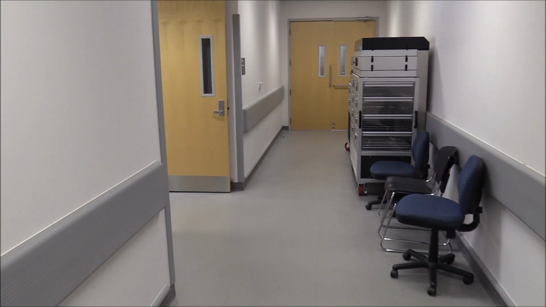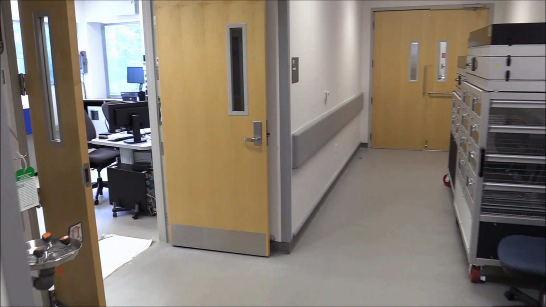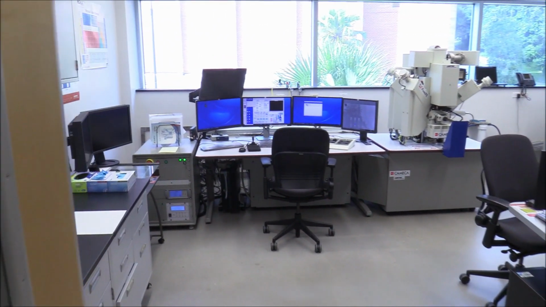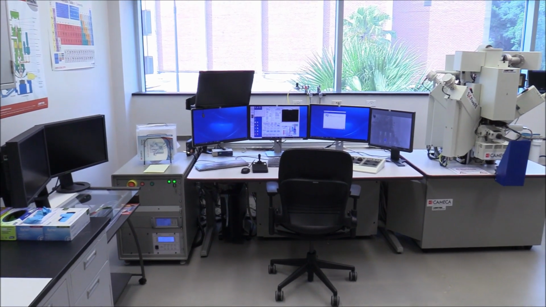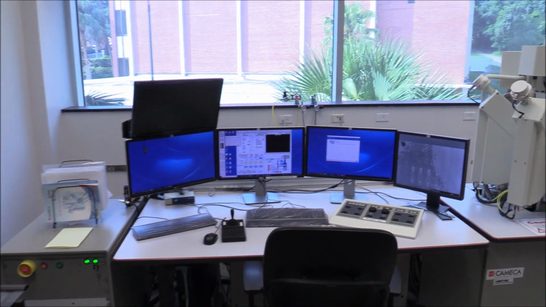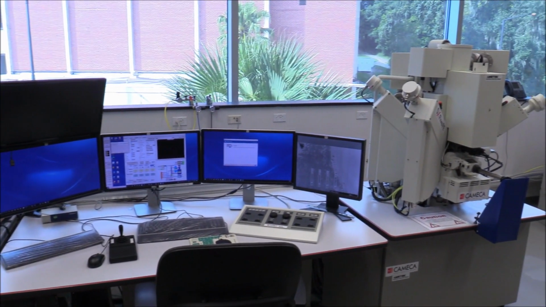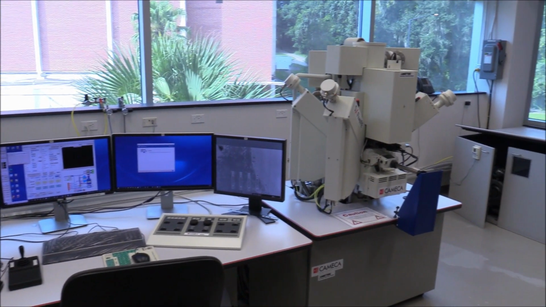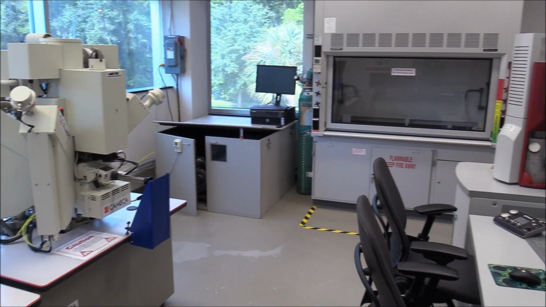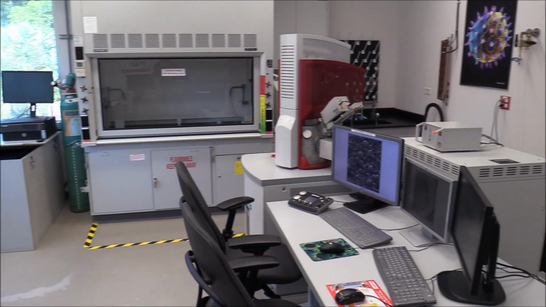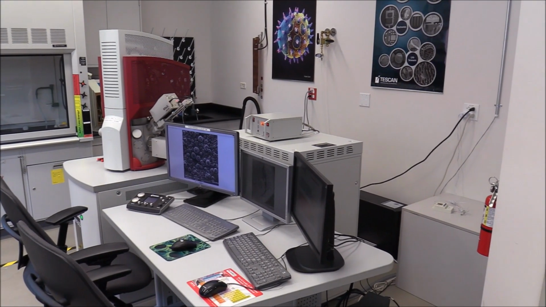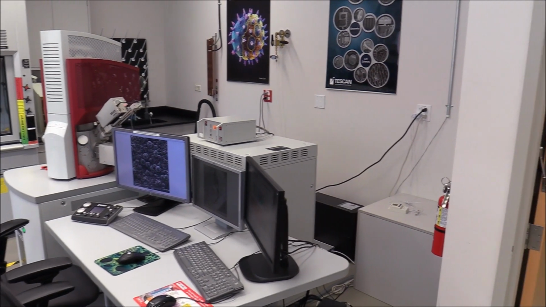An electron probe microanalyzer, or EPMA for short, is an analytical tool used to non-destructively determine the chemical composition of small volumes of solid materials. Concentration of elements from lithium to plutonium may be measured at levels as low as 100 parts per million. Next up is the Tescan Mira3 scanning electron microscope, which is equipped with EDS for elemental analysis and an electron backscatter diffraction detector for crystallographic analysis.